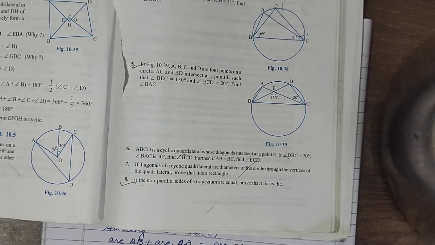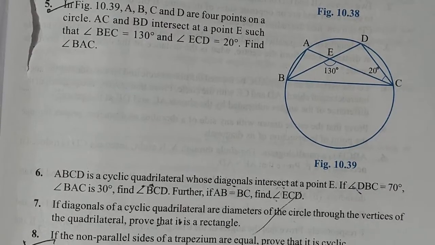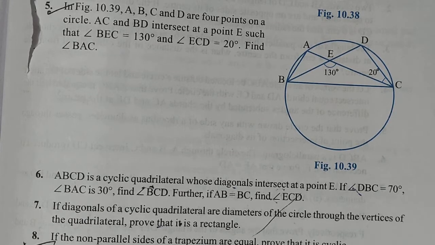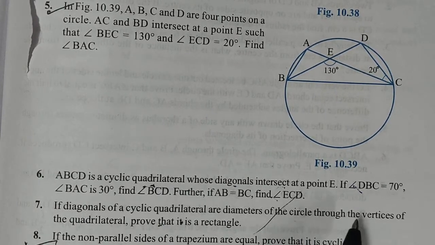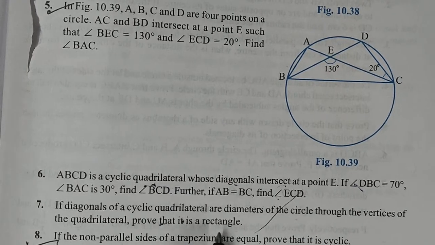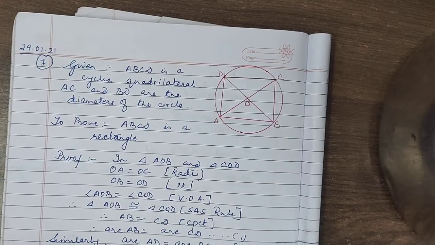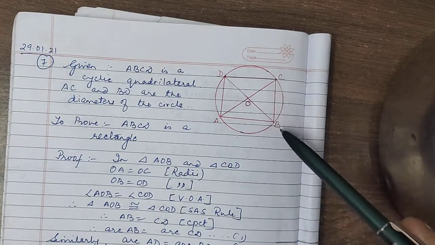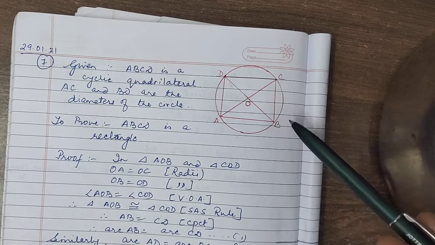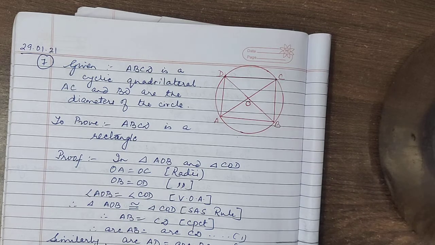Good morning, students. Today we will start with question number 7. The question is, if diagonals of a cyclic quadrilateral are diameters of the circle through the vertices of the quadrilateral, prove that it is a rectangle. Now for this we have drawn a cyclic quadrilateral ABCD, and AC and BD are the diameters of the circle. We have to prove that ABCD is a rectangle.